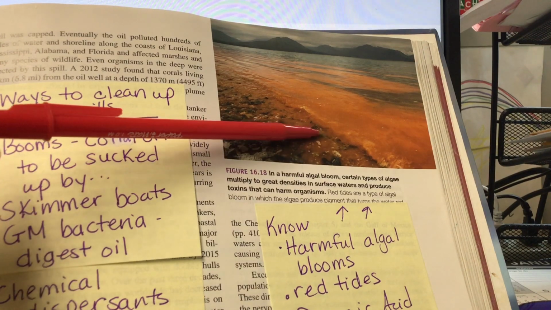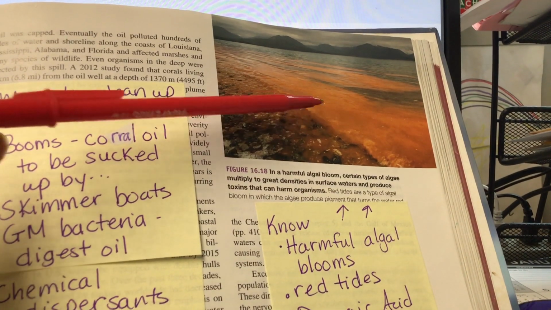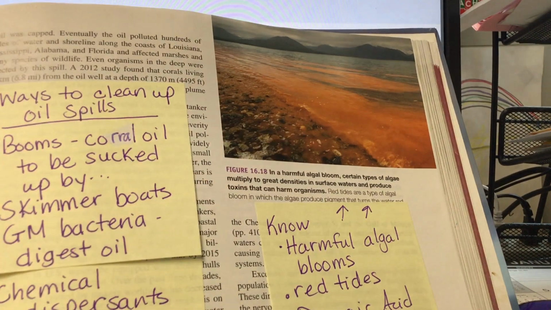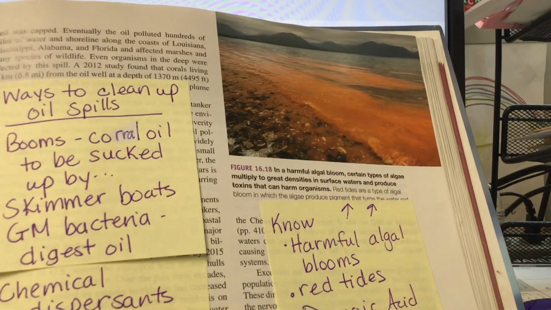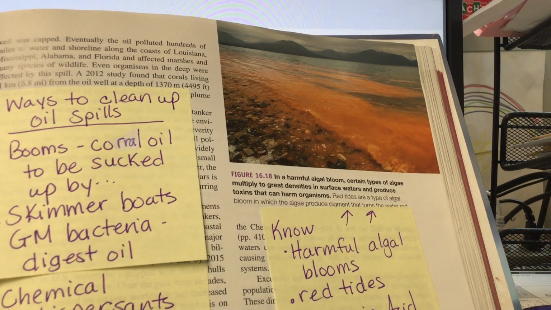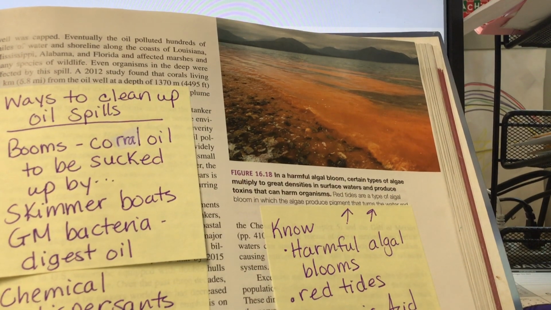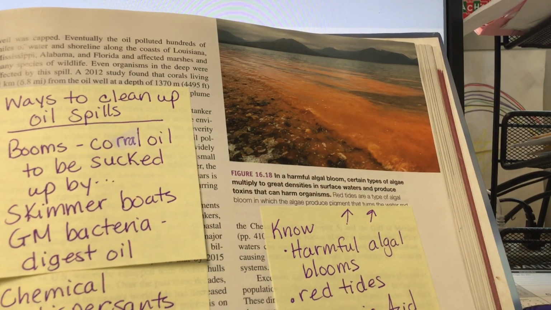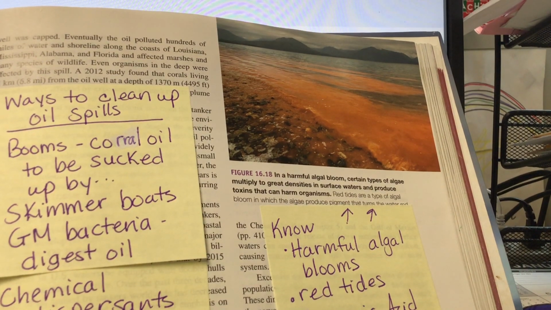They also produce a toxin that can hurt you. So whenever there's a red tide, they have notices that say, don't eat fish or shellfish. Don't eat the clams or the mussels or even fish from this area because they've absorbed this toxin in their bodies, and if you eat it, you can get sick.